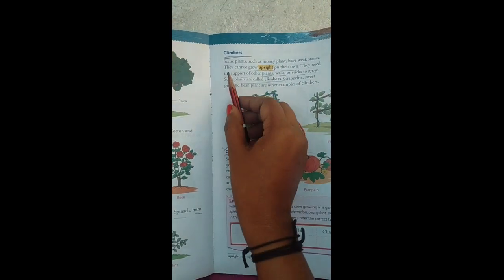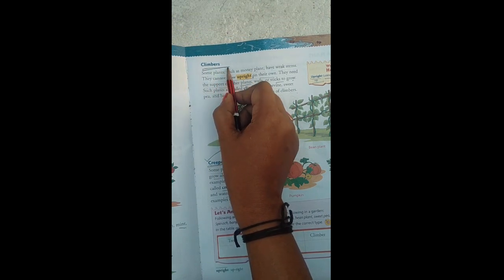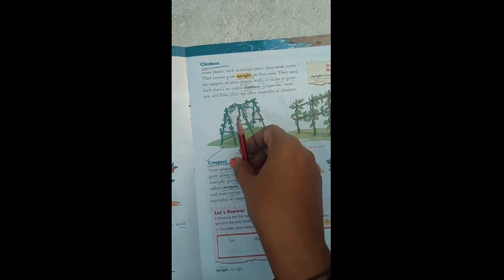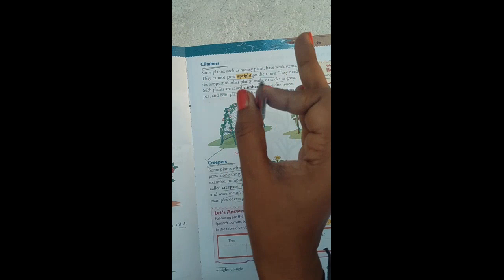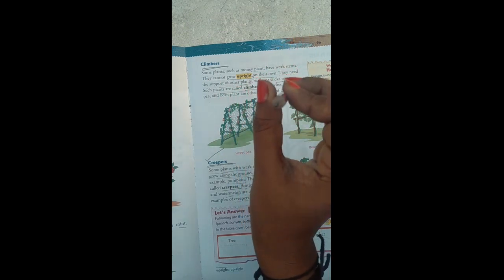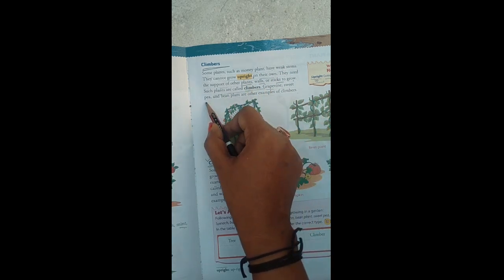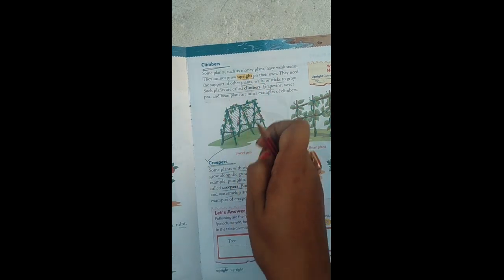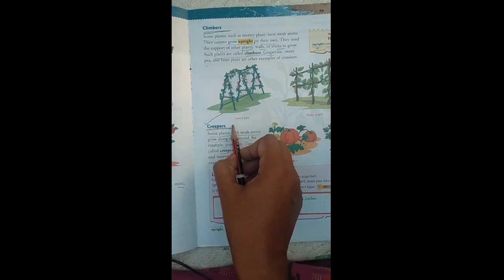Coming to the next, that is climbers. The plants which can't go upright on their own are called climbers, like grapevine, sweet pea and bean. The last one is creepers.